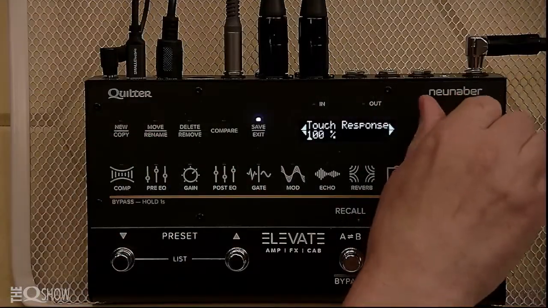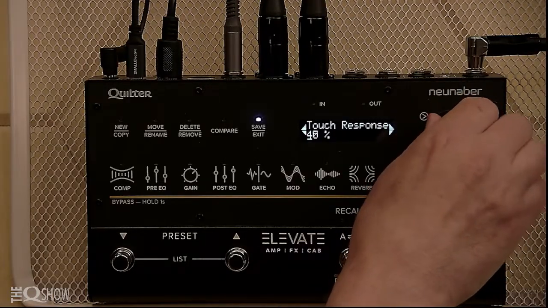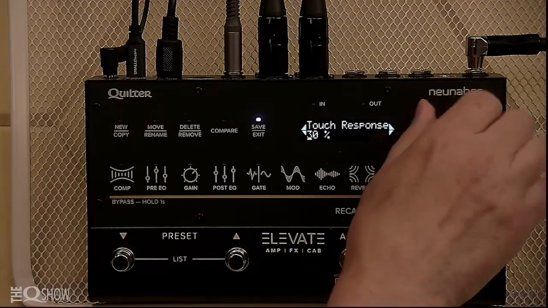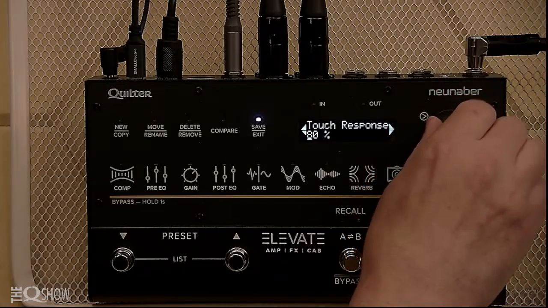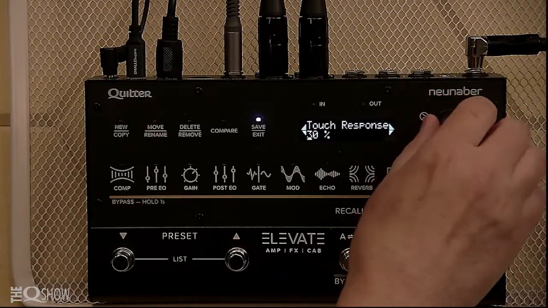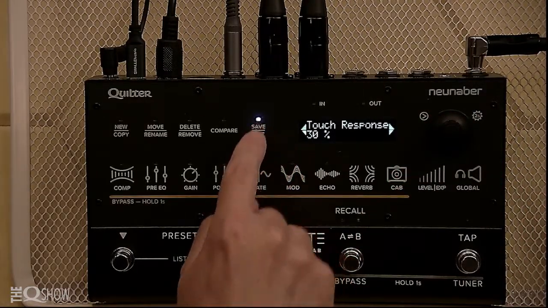And so this allows you to select how responsive they are. The higher the number, the more sensitive they are. You can't go all the way down to 0, otherwise they wouldn't work. The lowest you can go is like 30%. So say on 30% here, I'm going to exit out.